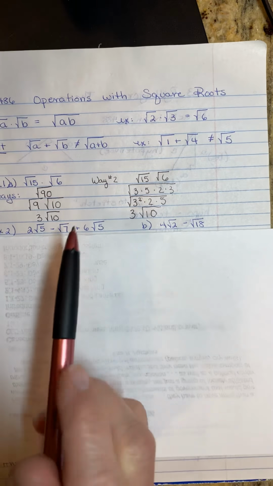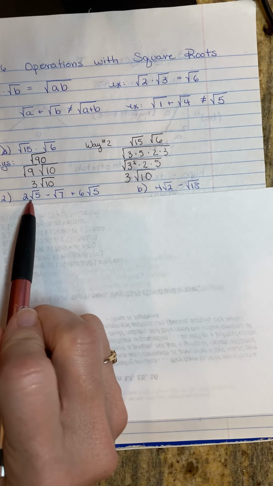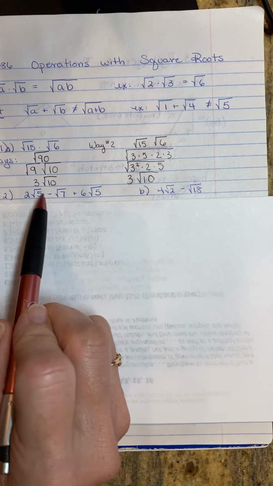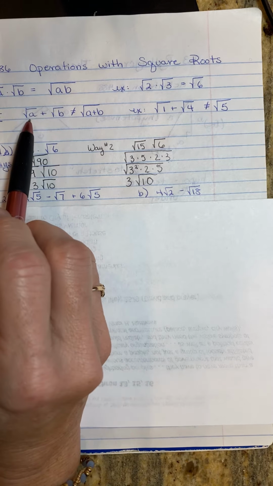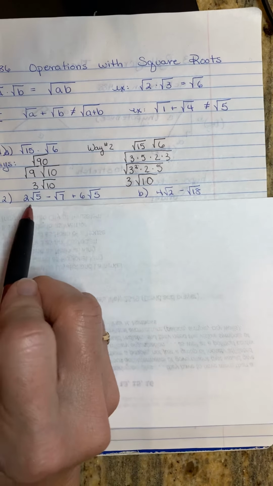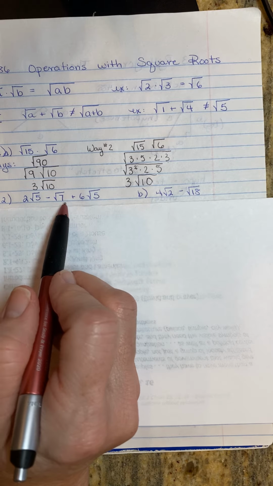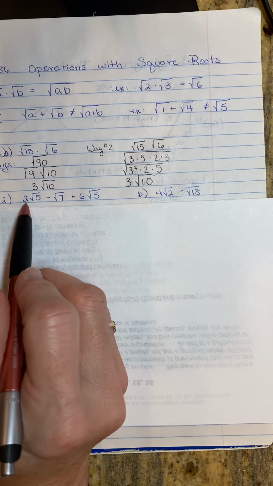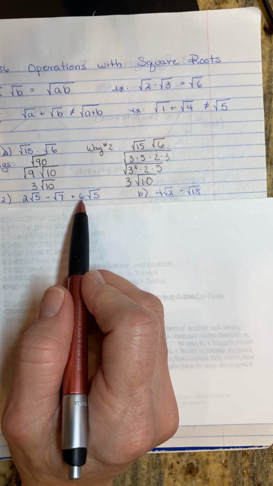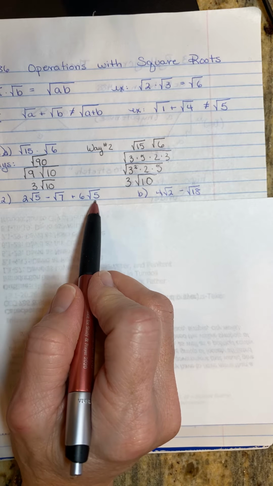Okay, so we know that we cannot combine the square root of 5 and the square root of 7, right? We cannot say the square root of a plus the square root of b is equal to the square root of a plus b. We can't combine those. But what we can do is say, oh, I've got 2 square roots of 5, and over here I've got 6 square roots of 5.